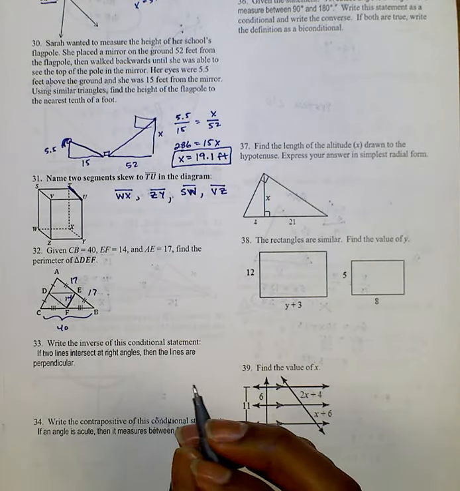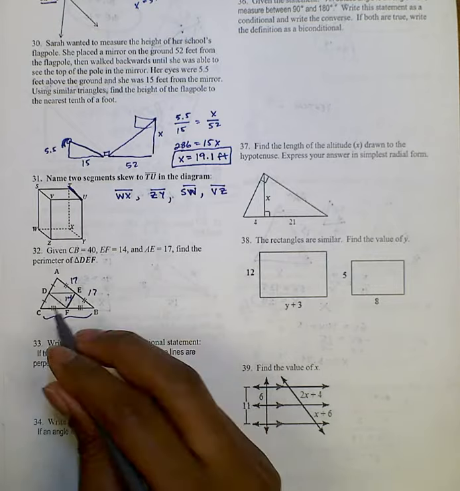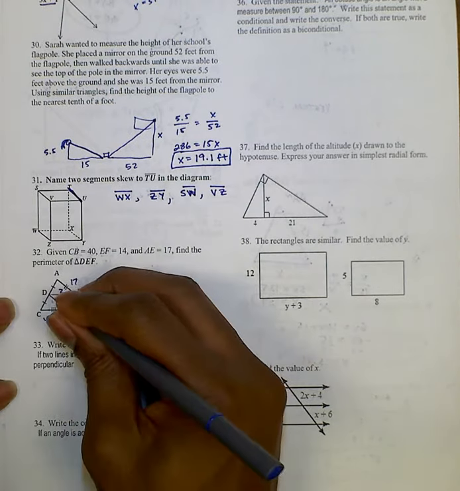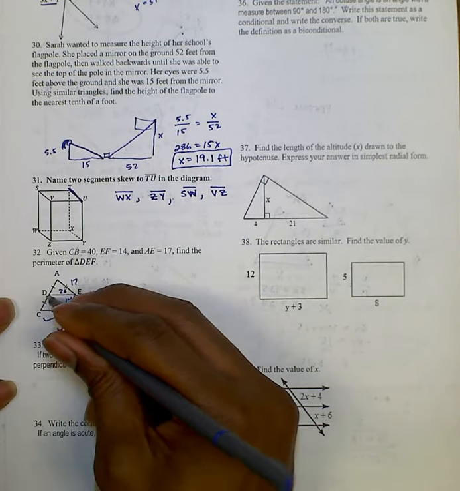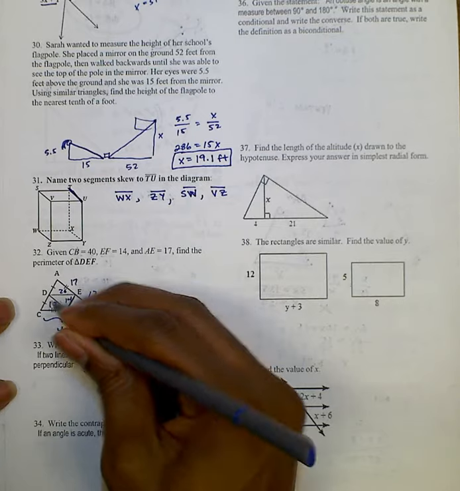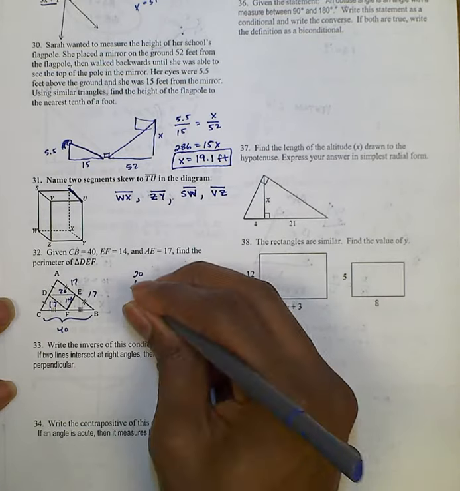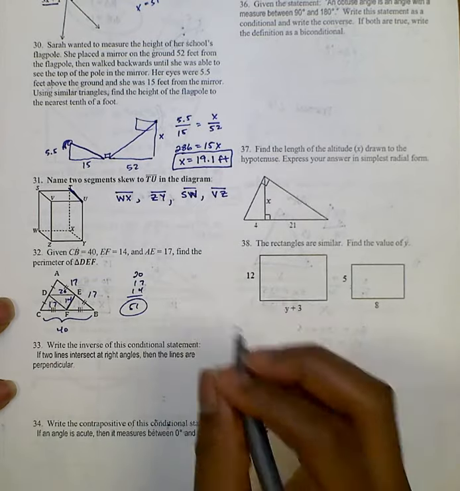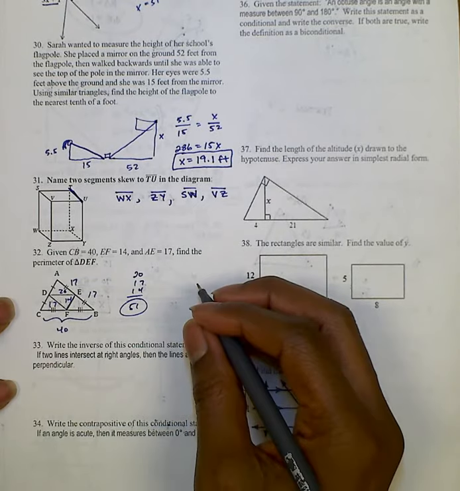So we can find DE because we're given this whole side of 40, so DE would be 20. And we can find DF because this whole side is 34, so it's 17. So we add these three numbers together, 20 plus 17 plus 14, that gives us 51. So the perimeter of triangle DEF would be 51.